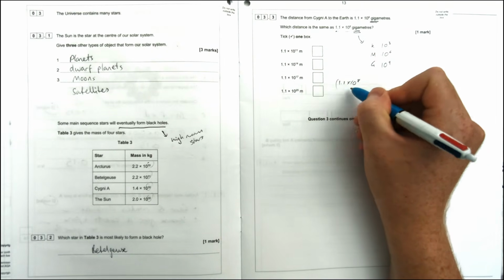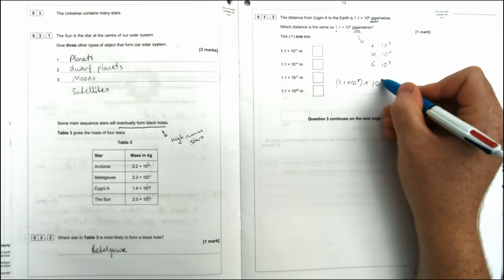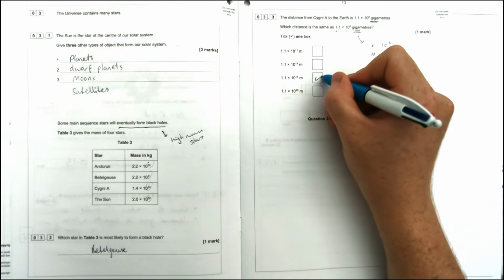And then you just either do it in your head, but just do it in a calculator just to be sure, times by 10 to the power 9. And that comes out as this option here, 1.1 times 10 to the 17 meters.